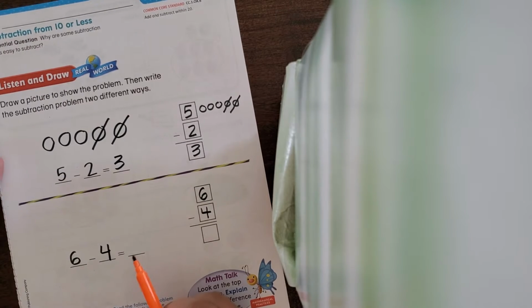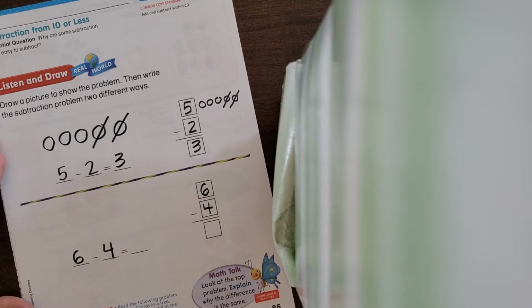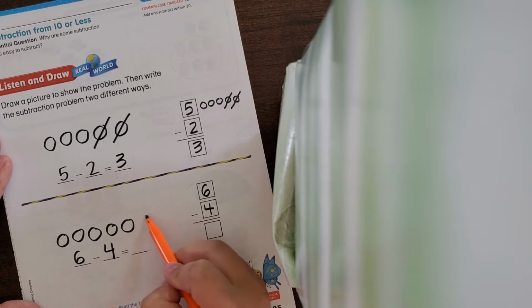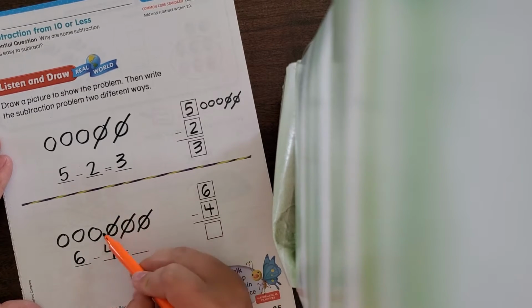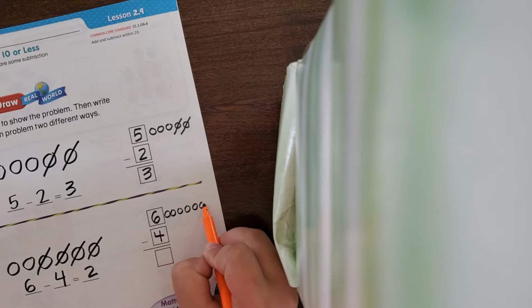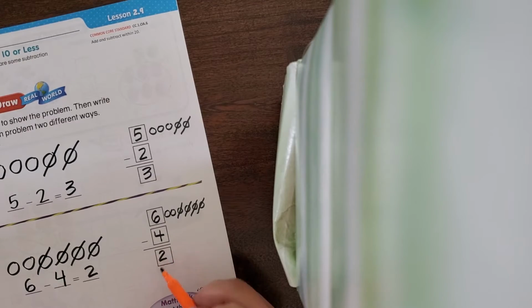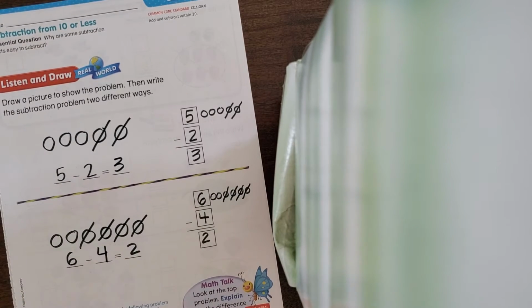Okay, so you should have solved this on your own. Double check that it's correct. You should have drawn 6 and taken away 4. How many were left? 2. Same with over here. You draw 6 and take away 4. How many were left? 2. Thumbs up if you got that right. If you didn't, go ahead and take a second to fix it and then go to the next page.